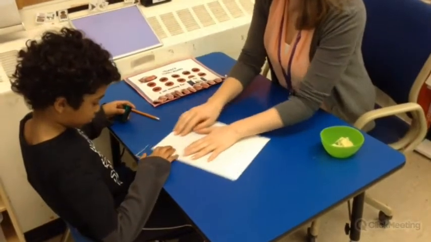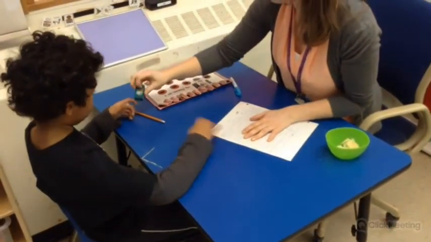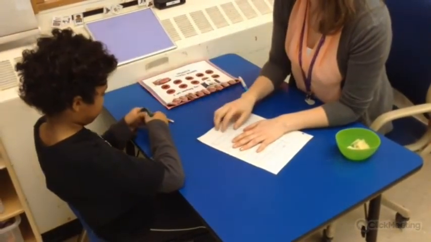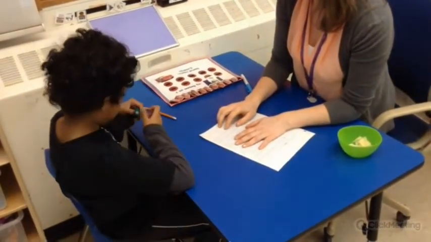Paper and lines. Ready? Other way. Right? There, okay.